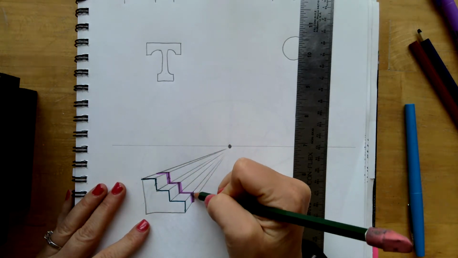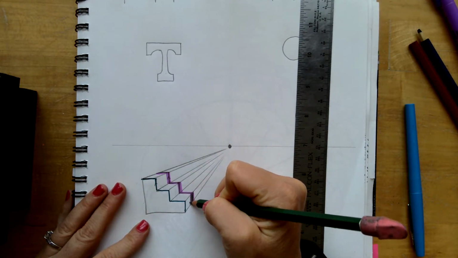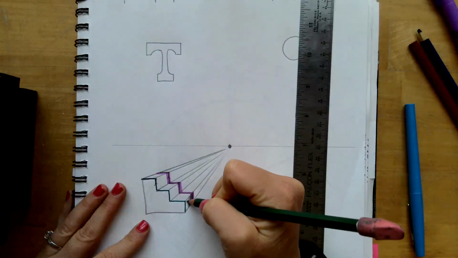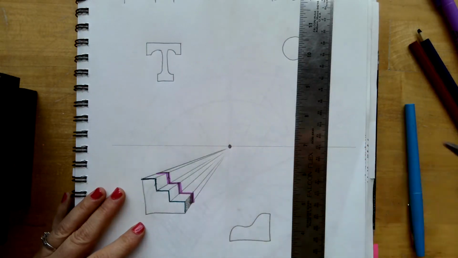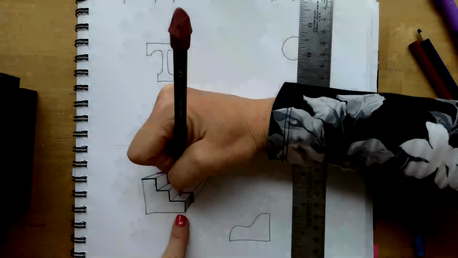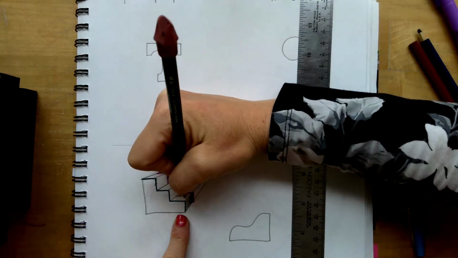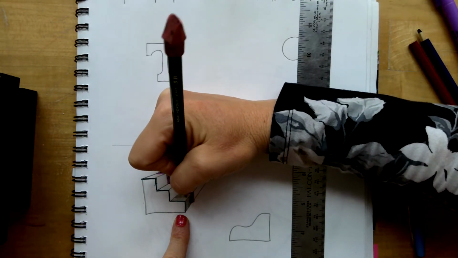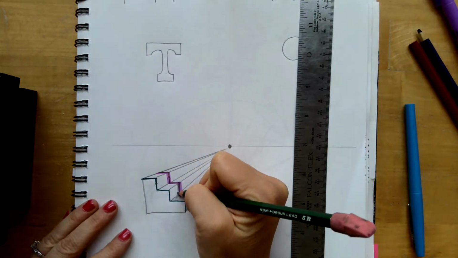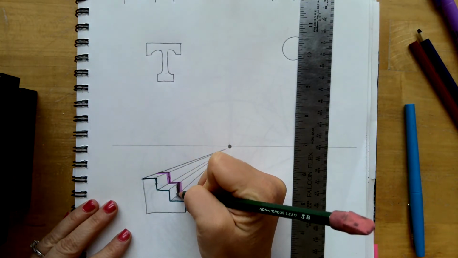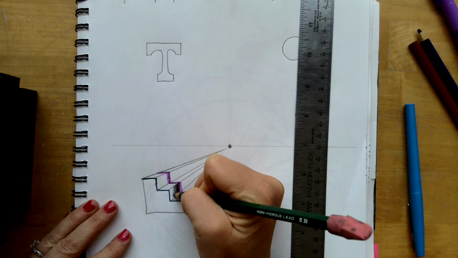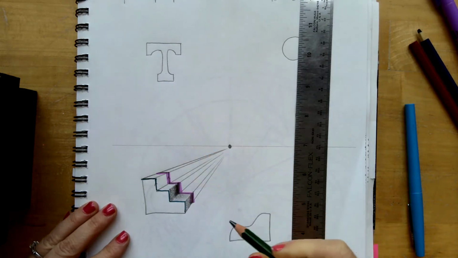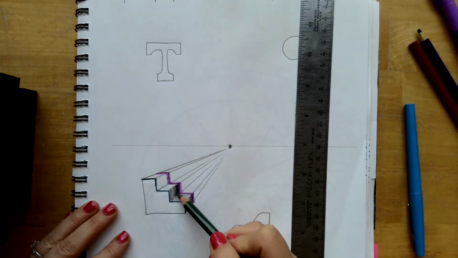So what we're doing is we're going to make the farther part of the object darker, and it is going to lighten as it comes forward. So I'm going to make this lighter. So this is going to be darker in the back, lighter up front. I want to maintain contrast between these though.